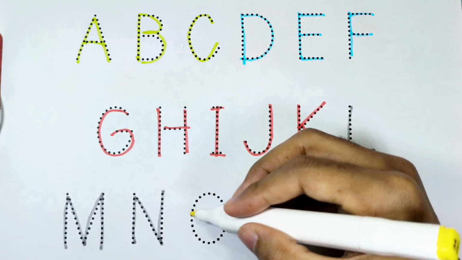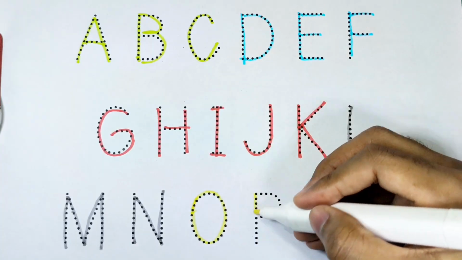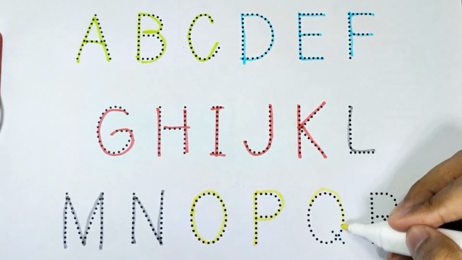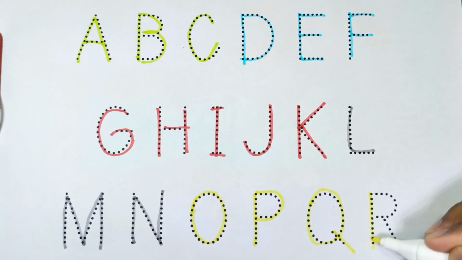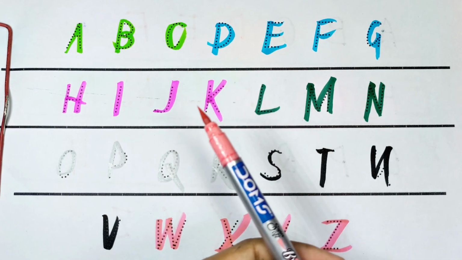So kids, now we're using the color of yellow. O for octopus. P for penguin. And Q for queen. Yes. And the last one is I.